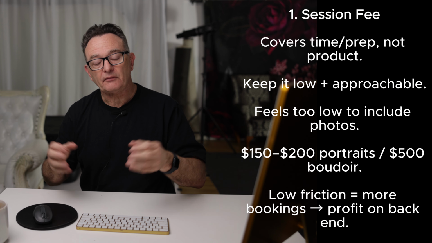Okay, so let's talk about creating the actual price list. Step one is you need to set up your base price on a photograph. Now you can do this any way you want. I can't tell you what to do. What I'm about to give you here are just examples, and you can massage these figures into what works for you.